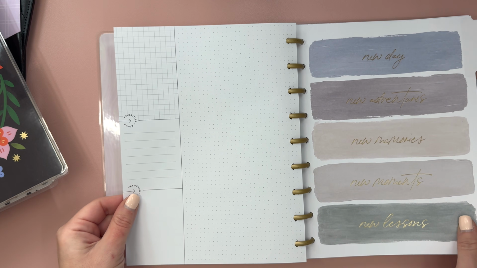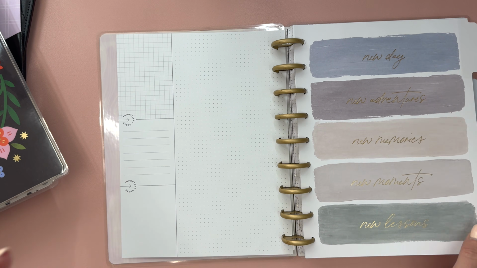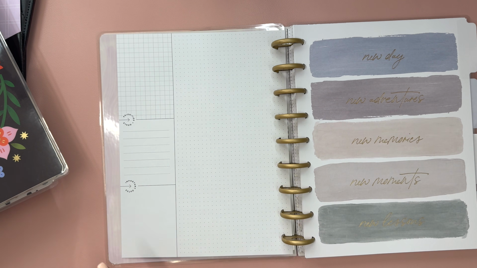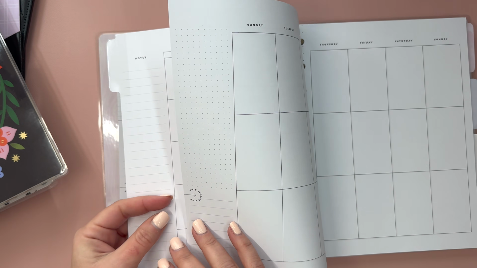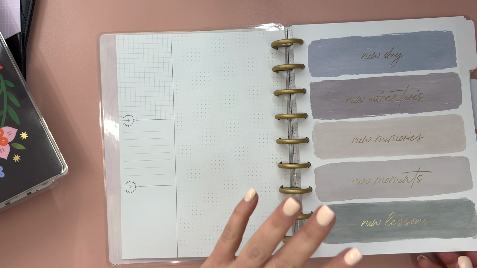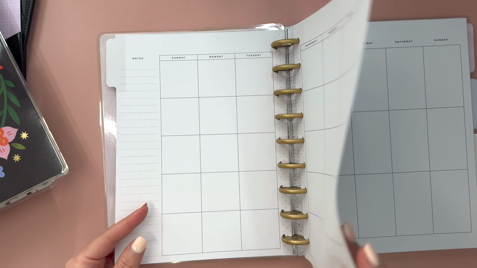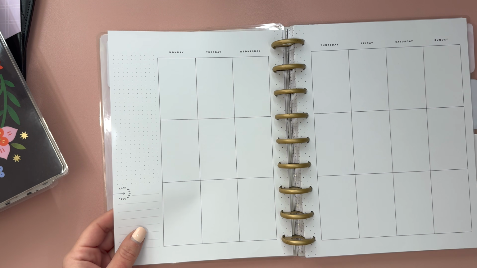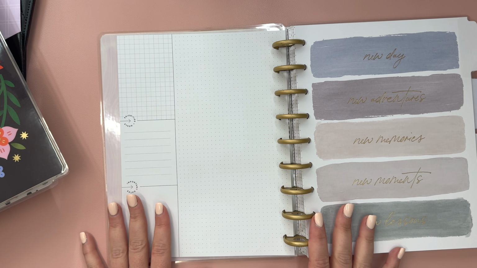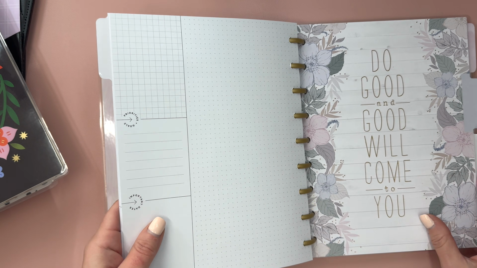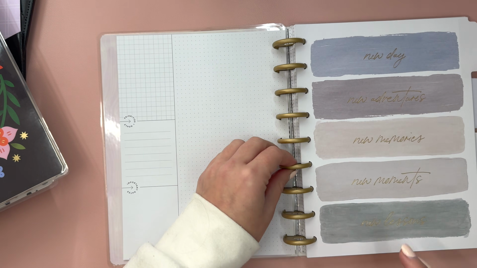First of all, because this is an undated planner, it doesn't have year at a glance pages or perpetual calendar pages. It has the old currently version and it's undated, which is kind of annoying. So I did talk about how I wanted to be able to date these myself, but I think that I'm actually gonna change things up a little bit, but maybe still use the dividers because I like the dividers.